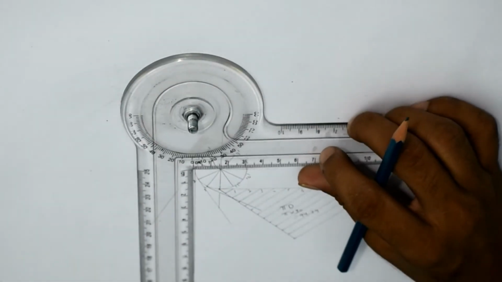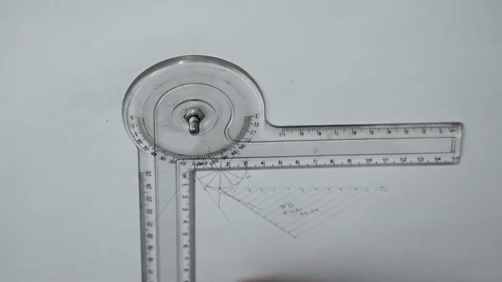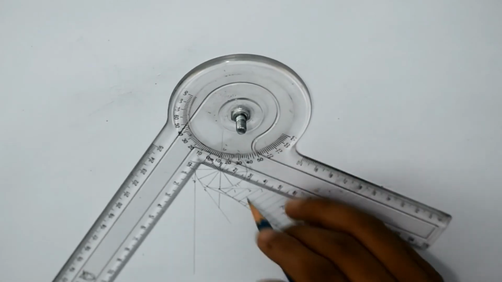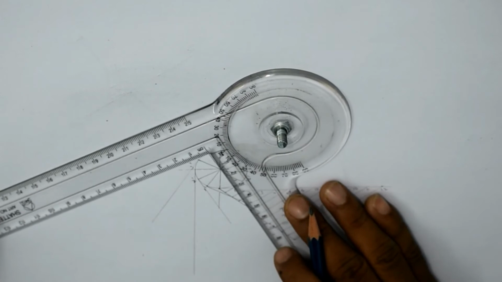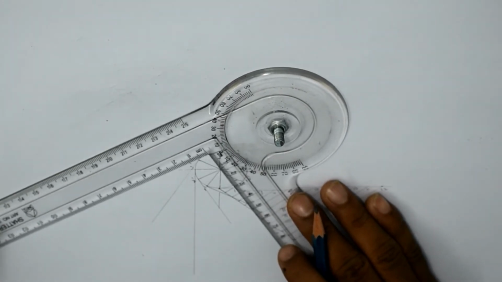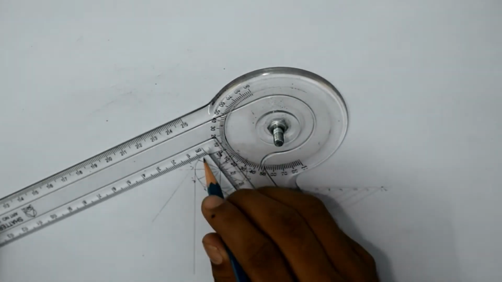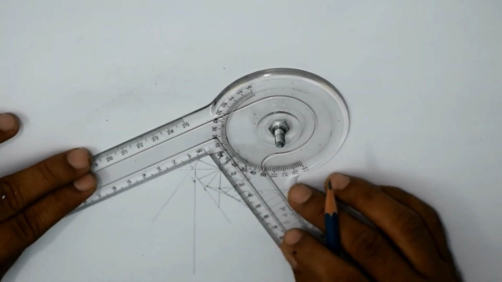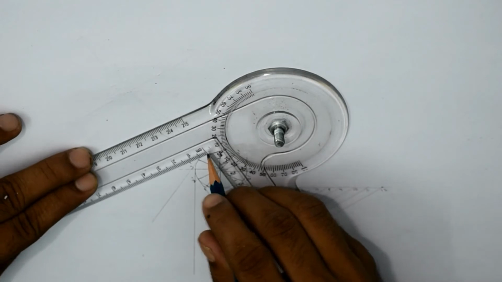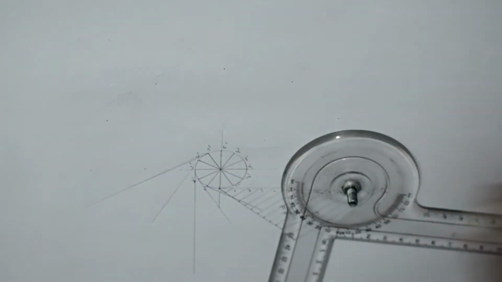What I am doing is I am just keeping this line here perpendicular, aligned with the fourth line. Align with the fifth line here, one more perpendicular.